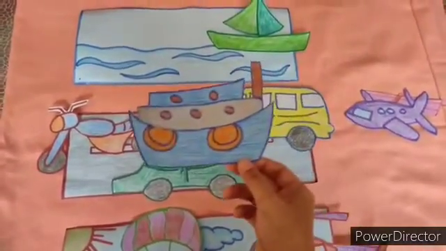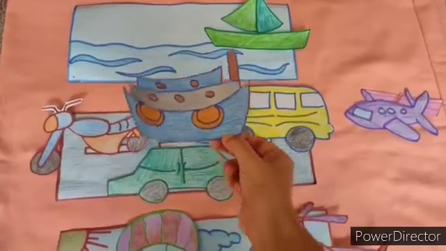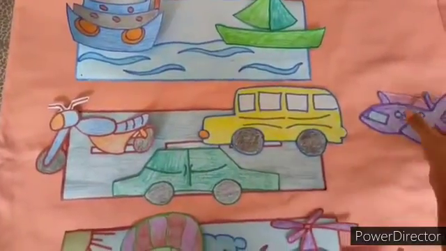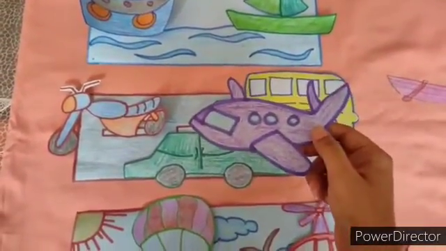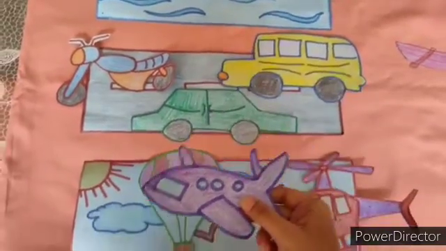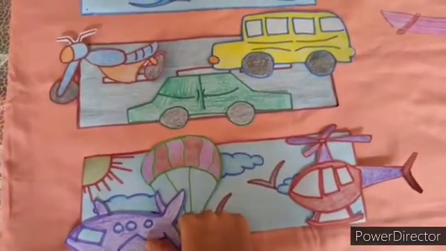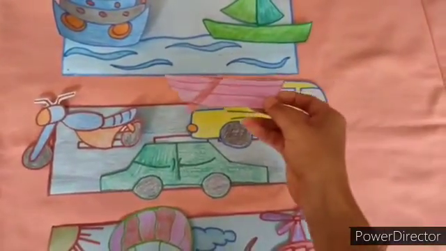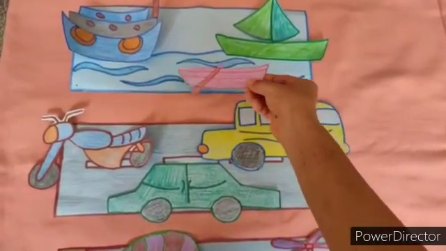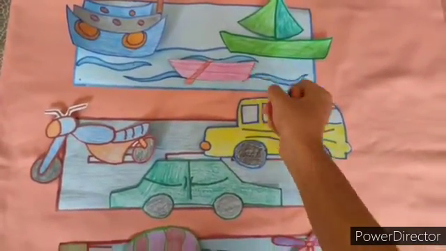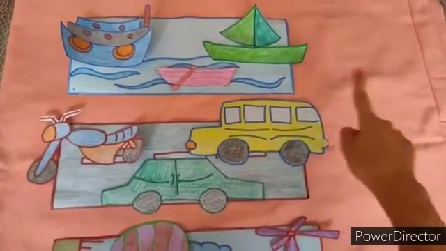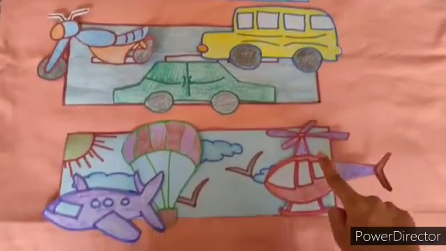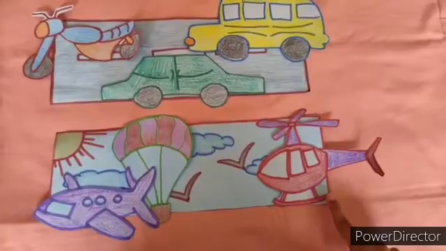Next, ship. Ship is a water vehicle. Aeroplane. Aeroplane is an air vehicle. Boat. Boat is a water vehicle. These are the water vehicles, these are the land vehicles, and these are the air vehicles.